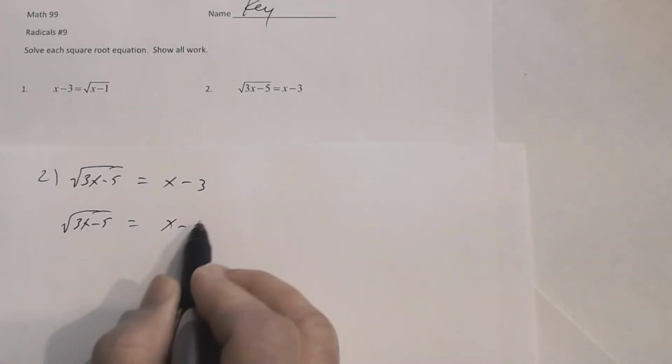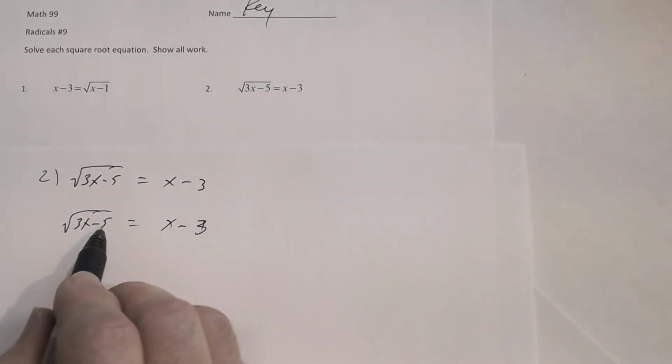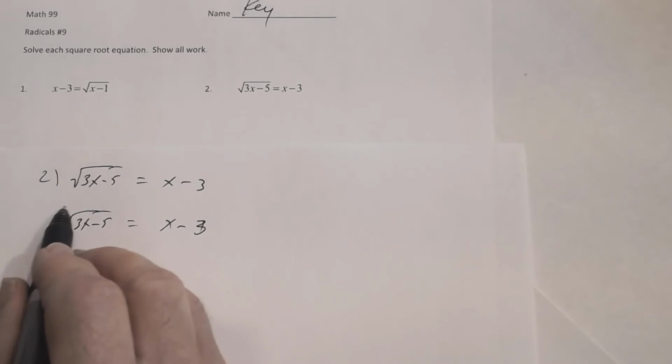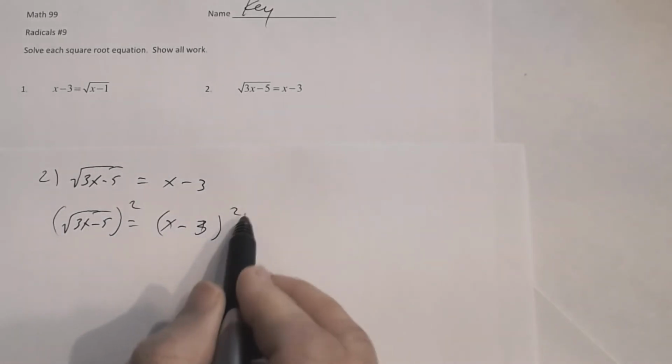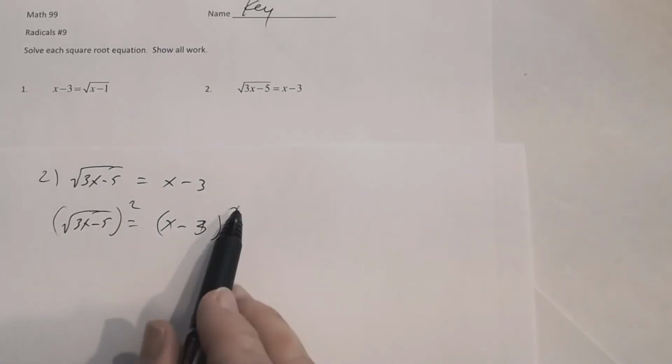The first step is to get the radical by itself, which it already is. The next step is to get rid of that square root symbol. The opposite of square rooting is to square, so I'm going to square both sides, just like this. You put this side in parentheses squared, and you put this side in parentheses squared.